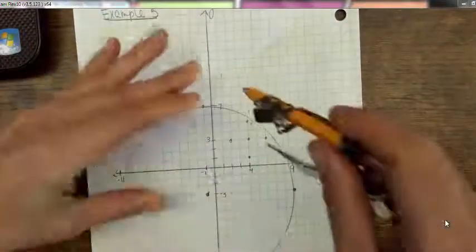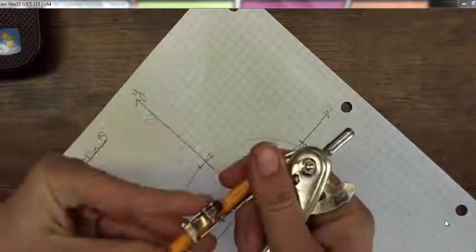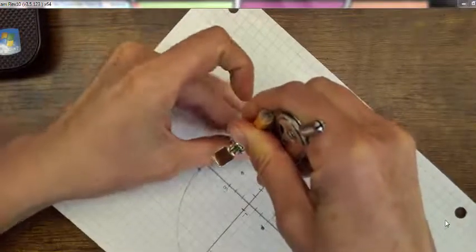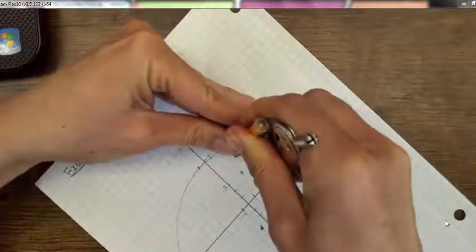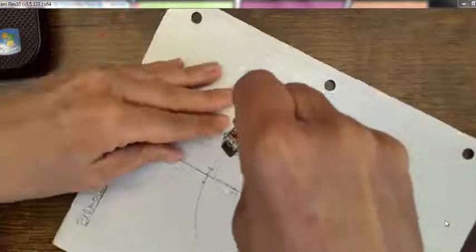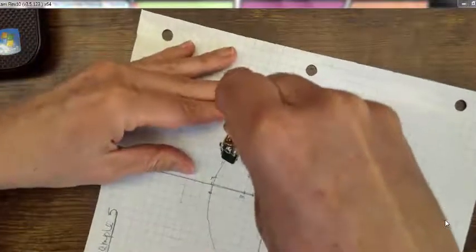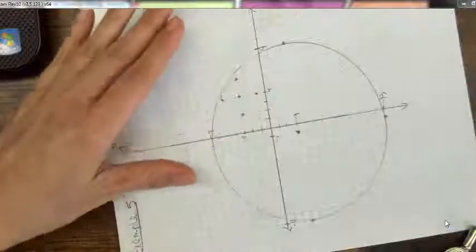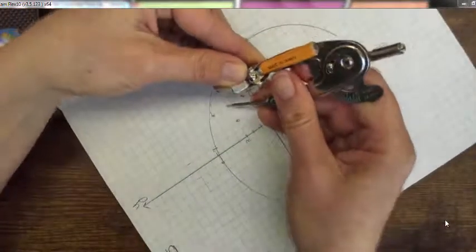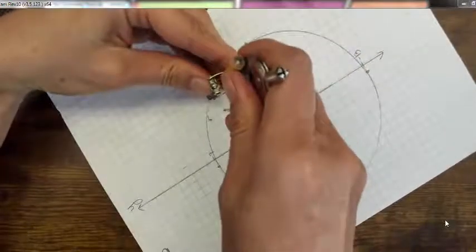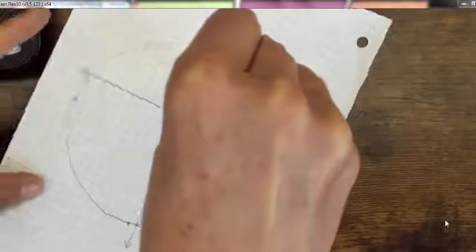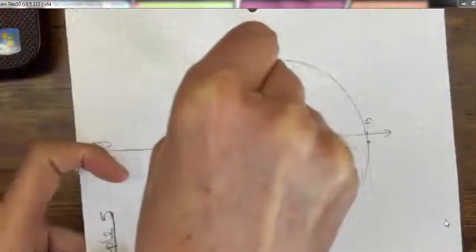Smaller circles tend to be a little bit more challenging. So let's see what I can accomplish here. Yikes, that didn't work at all. Let's try that one more time. Sometimes the smaller they are, the more challenging they can be. Let's try it from a different point. All right, that's not too bad.